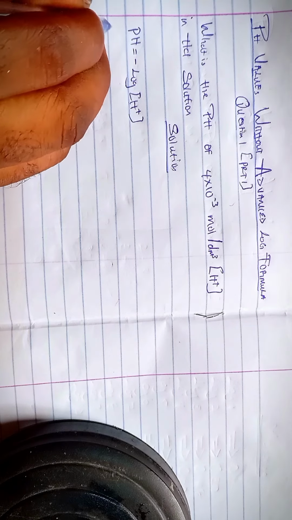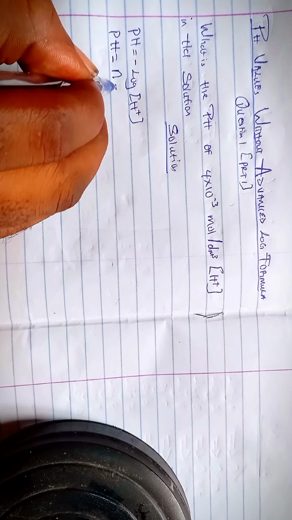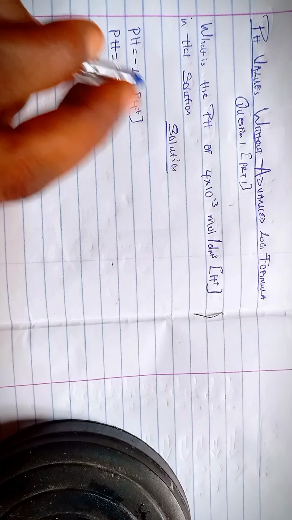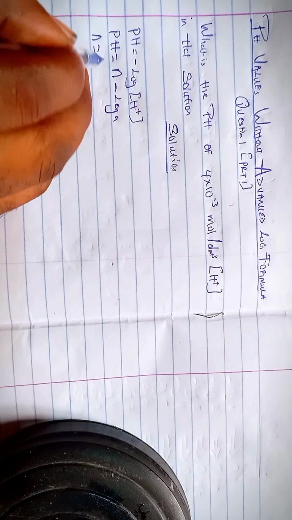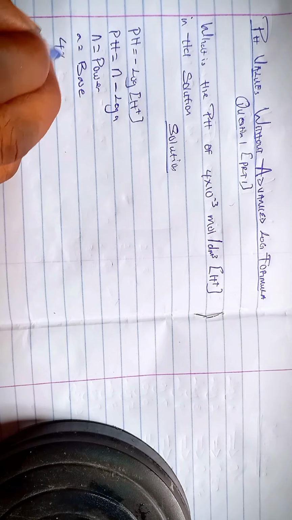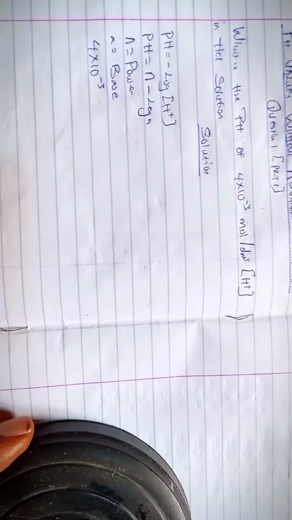This is it. pH equals n minus log A. Then n is equal to what? The power. I call this the power, while A is the base. N is the power, A is the base. Now remember, we are given 4 times 10 raised to minus 3. That is the value we were given.